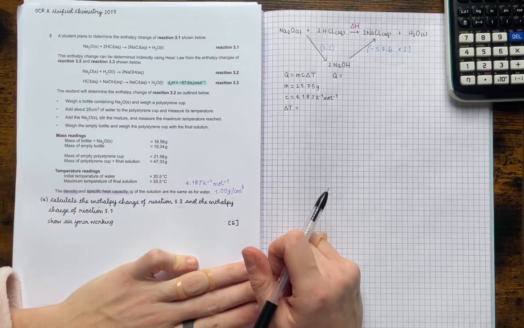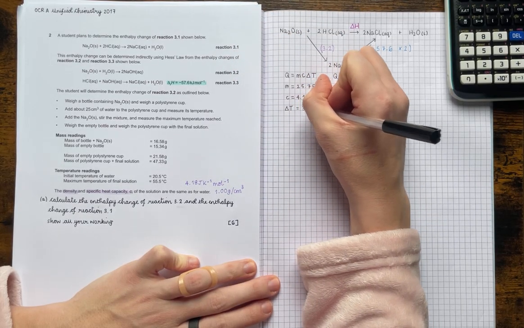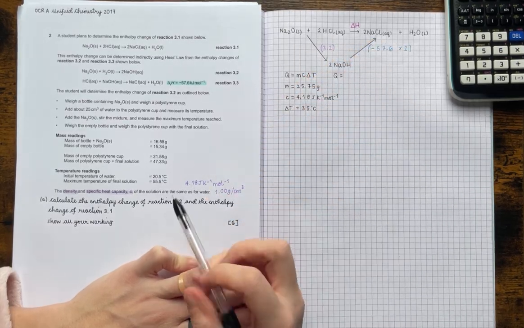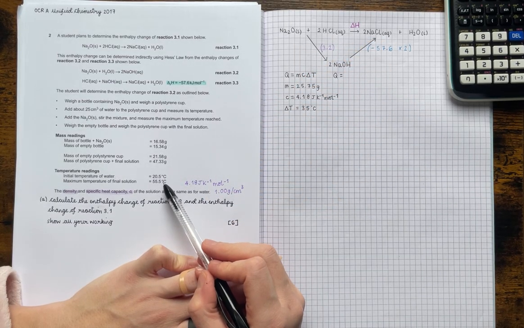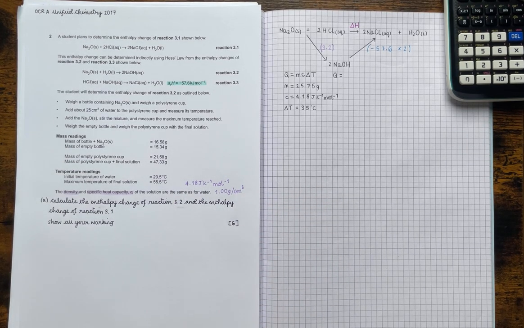So we don't need a calculator to do that. That's going to be 35 degrees. And we can leave it in degrees because it's a temperature change. We don't need to convert both of these values to Kelvin to work out the difference, because the difference, whether it's in degrees or Kelvin, will still be 35.